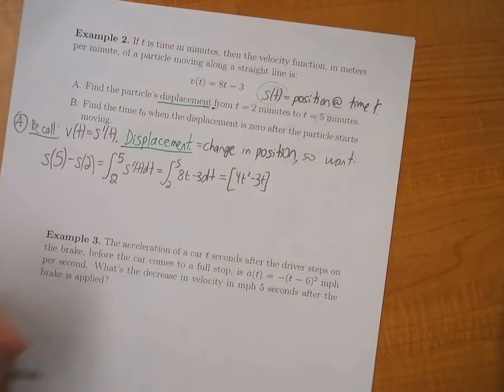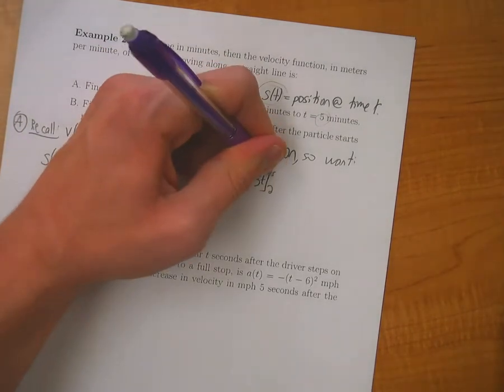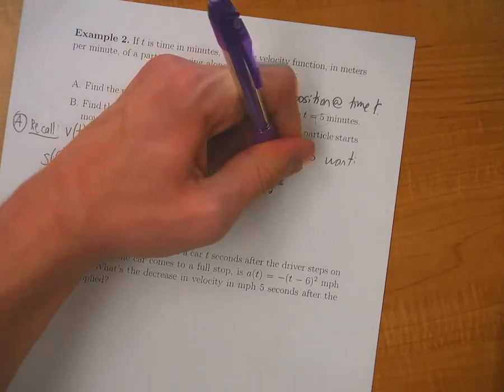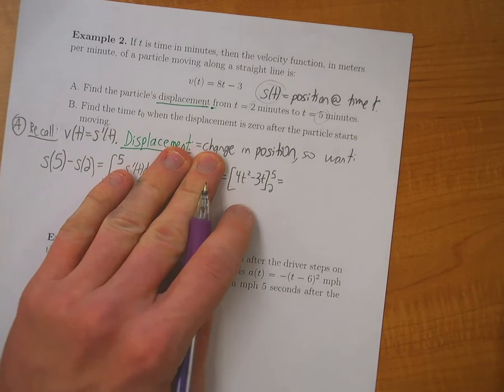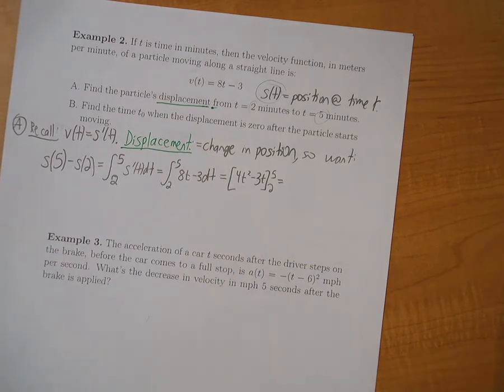Good. So integrating from 2 to 5, if we apply the fundamental theorem of calculus from this point onward, what's our numerical value?